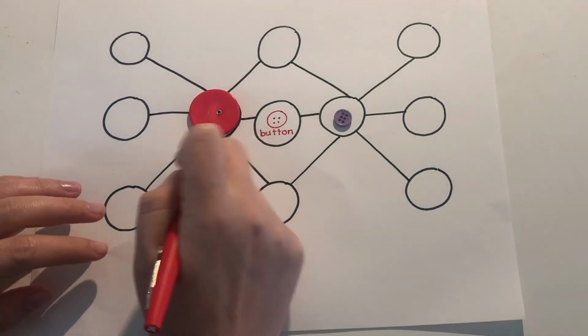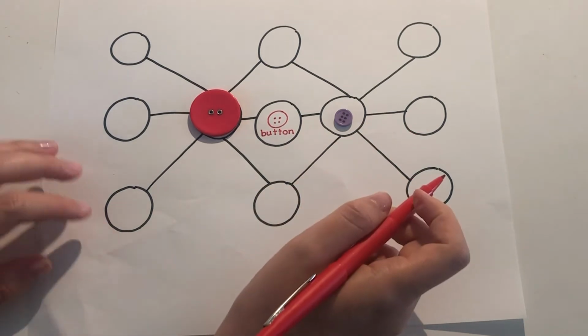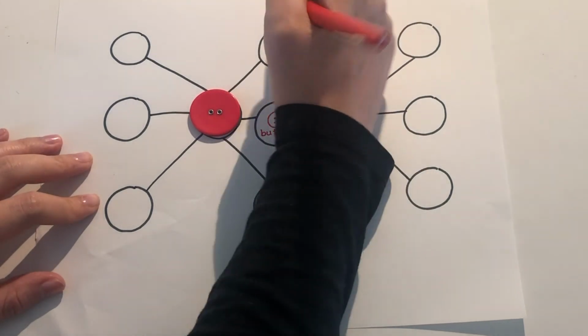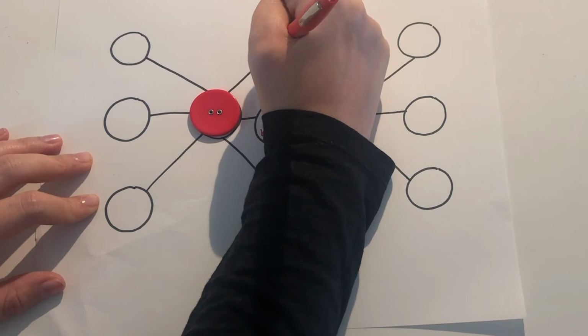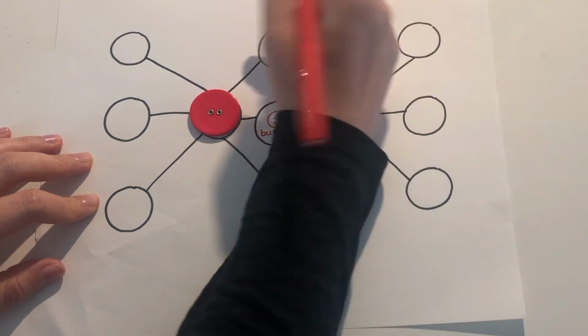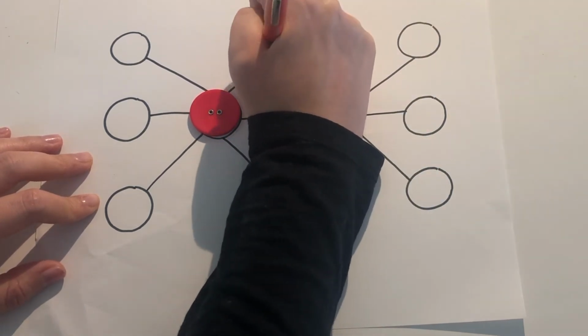Something else I notice about my 2 buttons is that they are both round. I'm going to draw a circle to represent their round shape, and I'll write the word round.